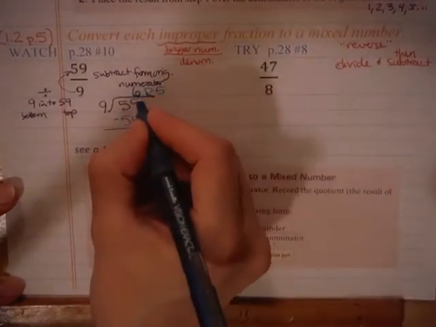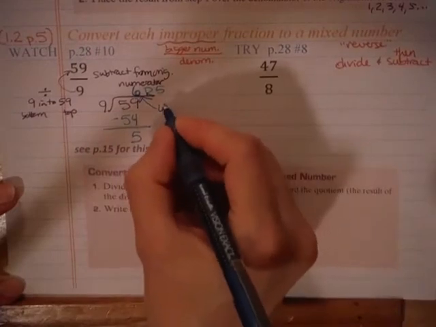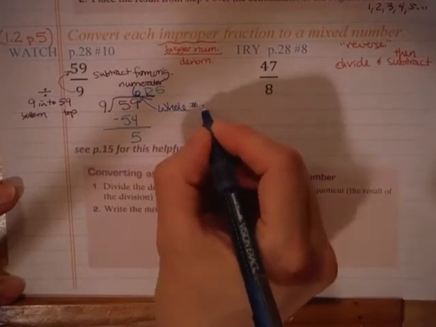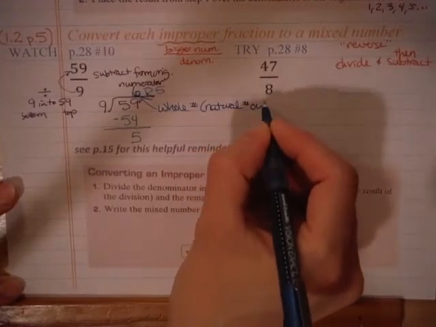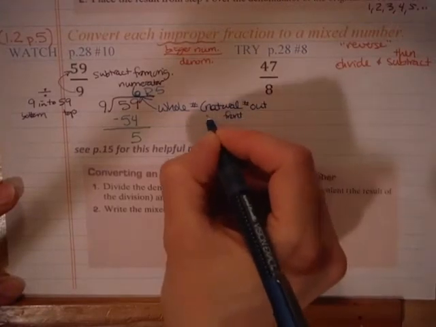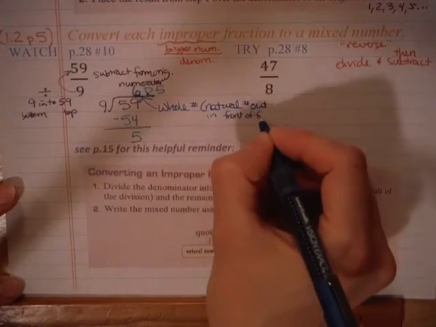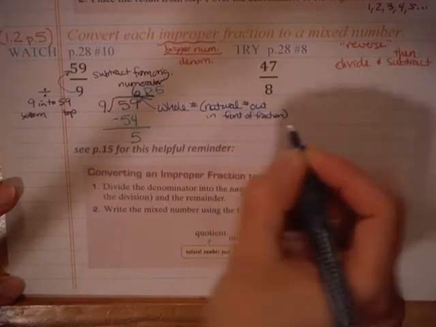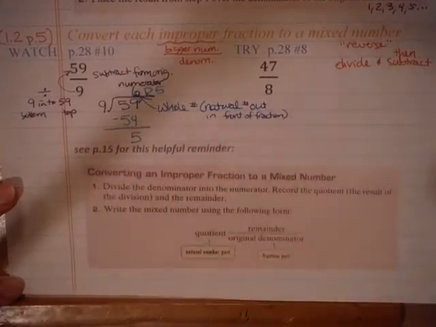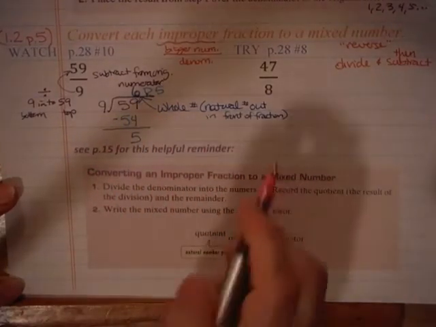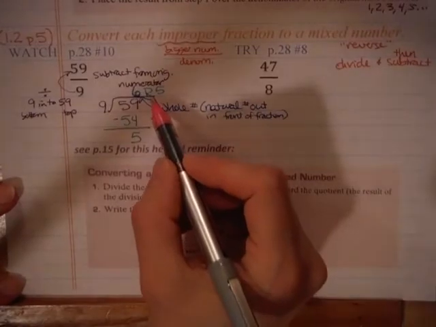The 6 right here becomes your whole number, or the natural number out in front of the fraction. So how many times 9 went into 59? 6 times. And that becomes your whole number of the mixed number.